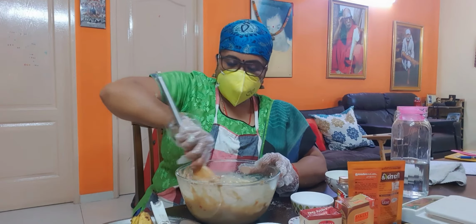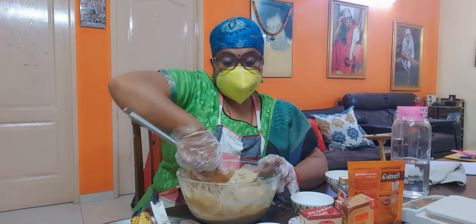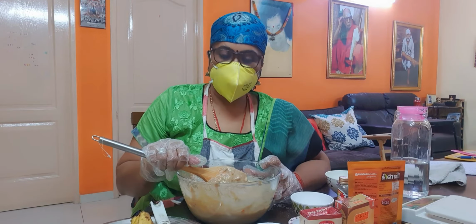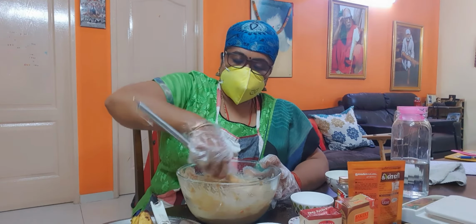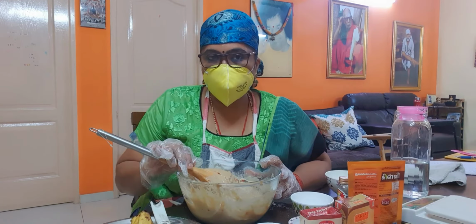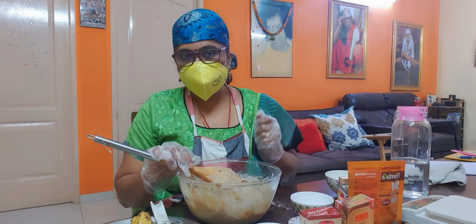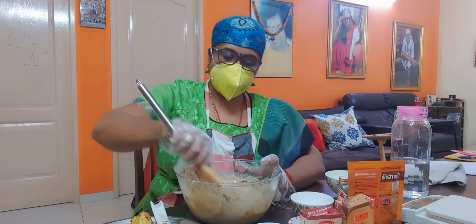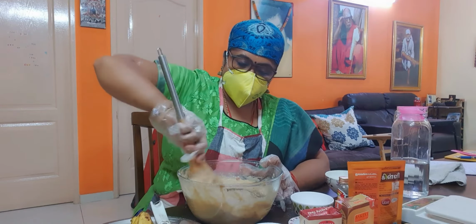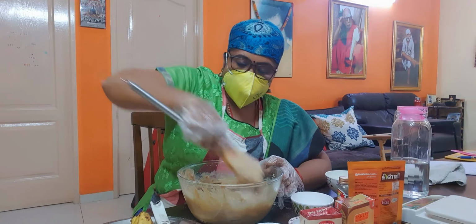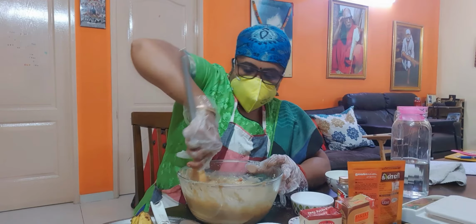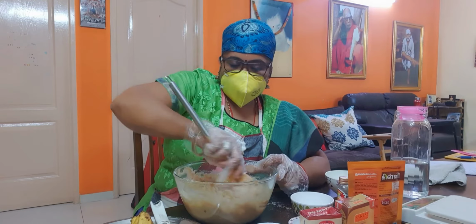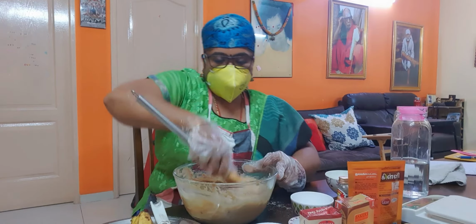Oh, the batter is ready, and we are not going to use the oven. We are going to make it in the pressure cooker, but without putting the whistle. You should not put water in the pressure cooker. I have put salt and kept it on sim, and it's been preheated for 10 minutes. It's already ready. Once the batter is ready, I'll shift it to the cake mixture.